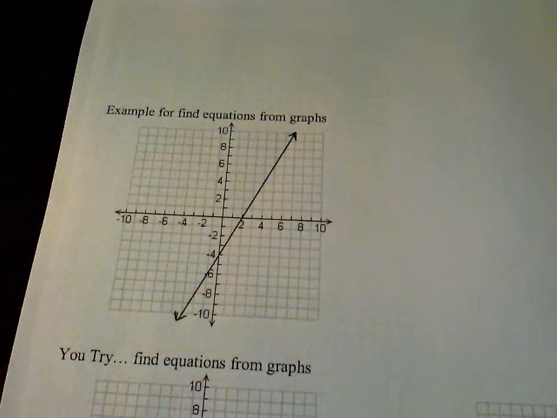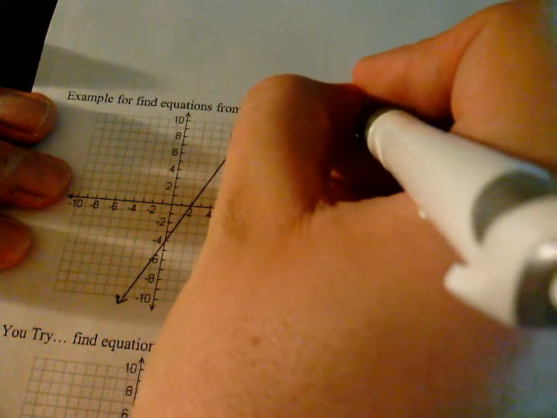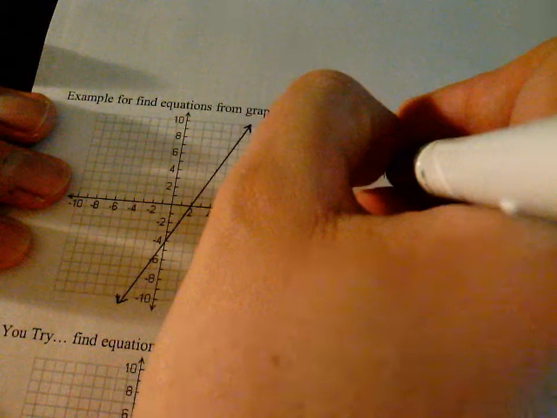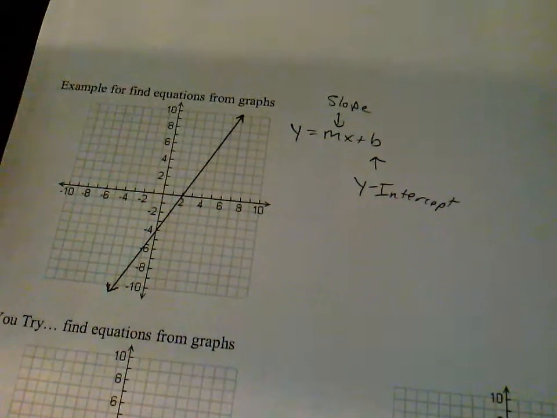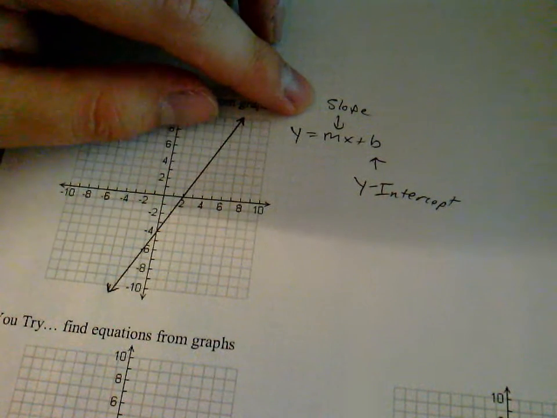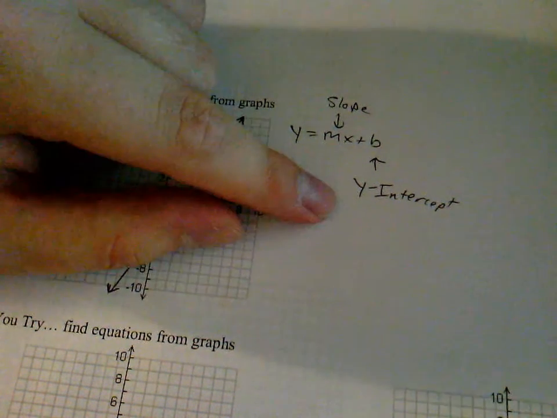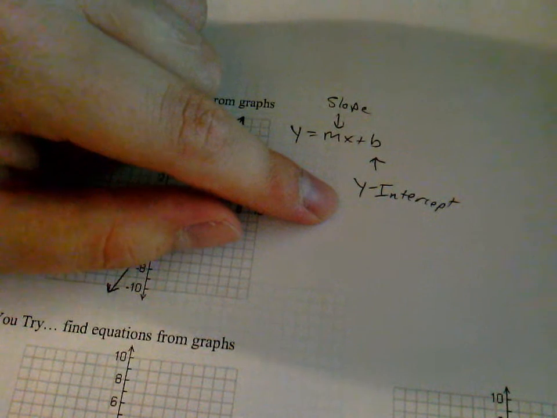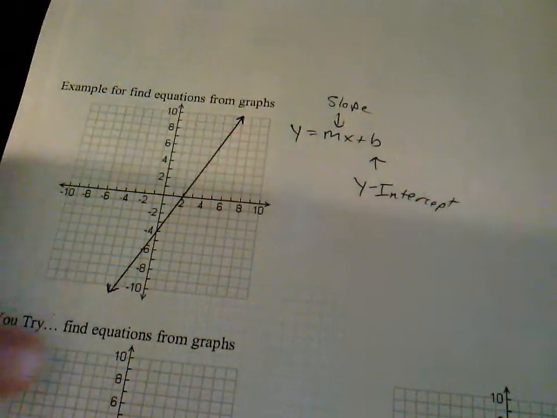So remember, when you have y equals mx plus b, you have 2 parts. You have the slope and you have the y-intercept. Remember, the slope is your rise over your run, how much you have to go up and how much you have to go over to get from one point to the other. And your y-intercept is where the line crosses the y-axis. This is one that goes up and down.